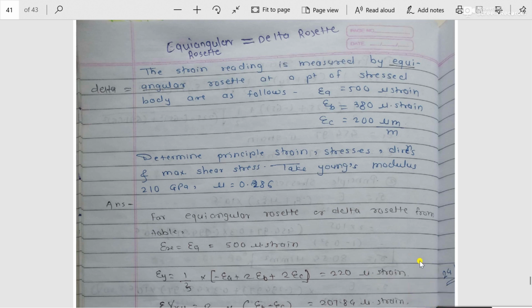Okay, so the third numerical. I will read the statement and see how it is solved to find all the unknown parameters. The strain readings measured by the equiangular rosette at a point of a stressed model are as follows: epsilon a is equal to 500 microstrain, epsilon b is equal to 380 microstrain, and epsilon c is equal to 200 micrometer per meter.